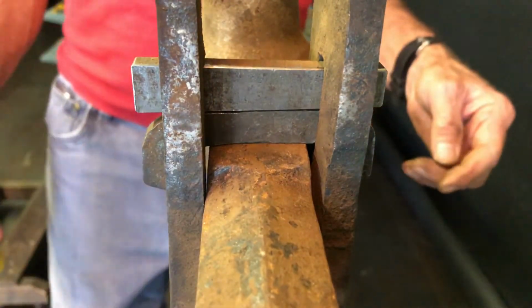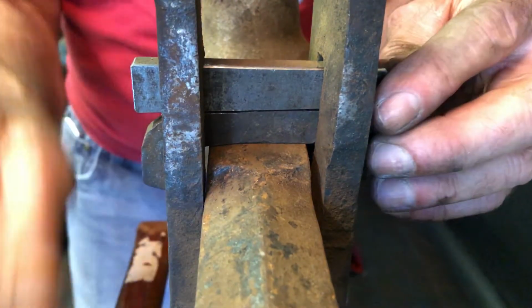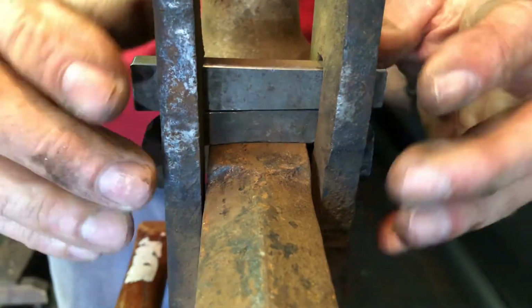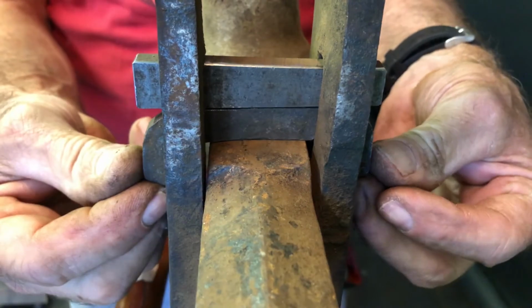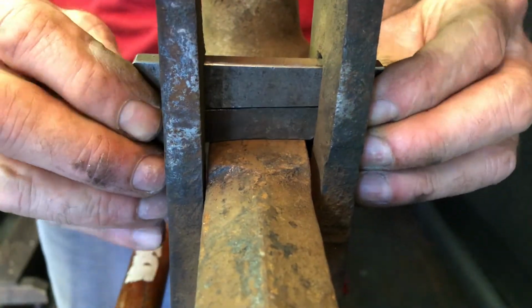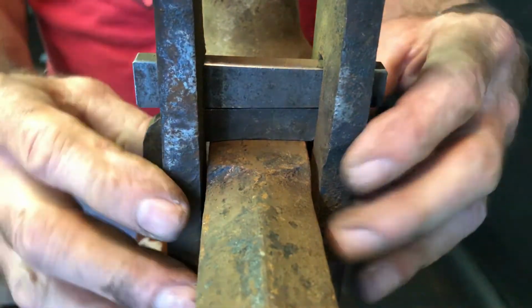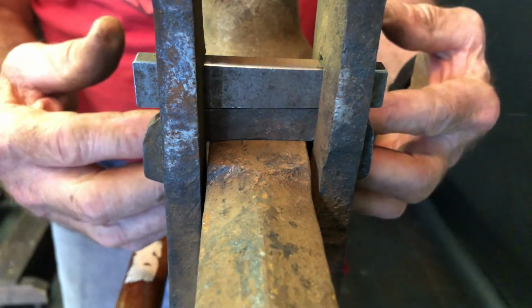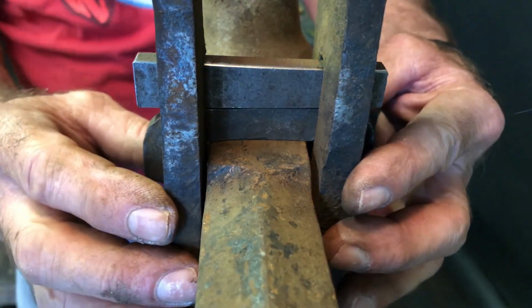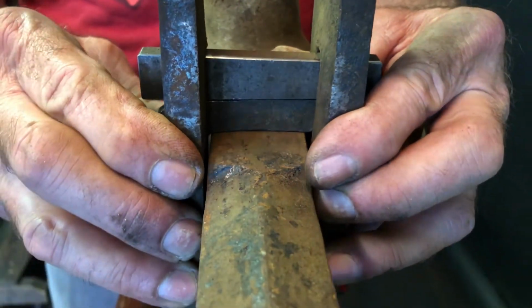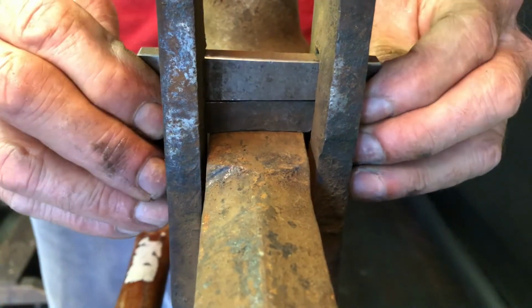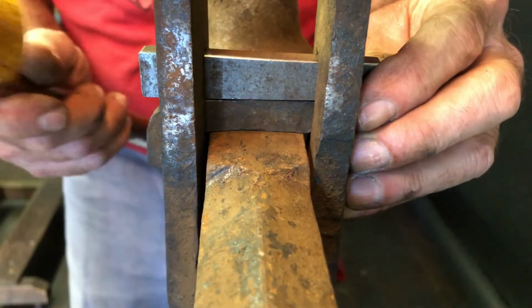Well, I have to say I'm pretty pleased with the way that this pin fits up in the yoke and is holding this assembly in place. As this rides up on the leg of the vise towards the head, it will tighten up. So I think we're in pretty good shape here.